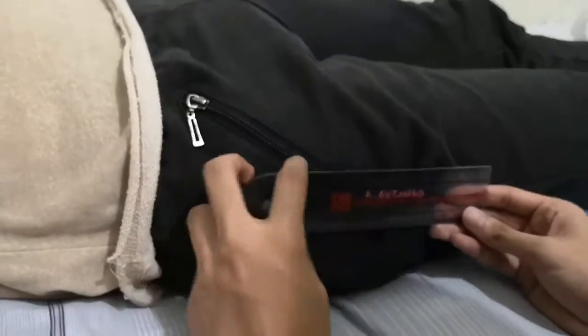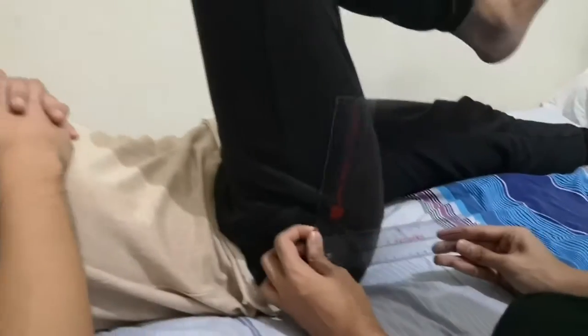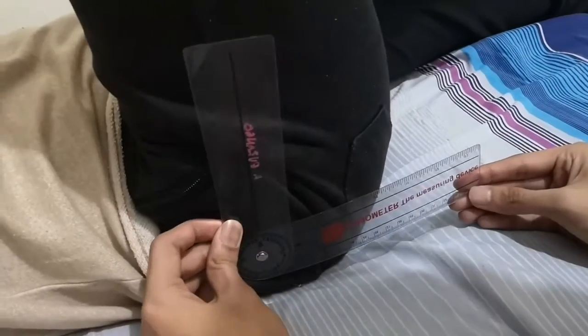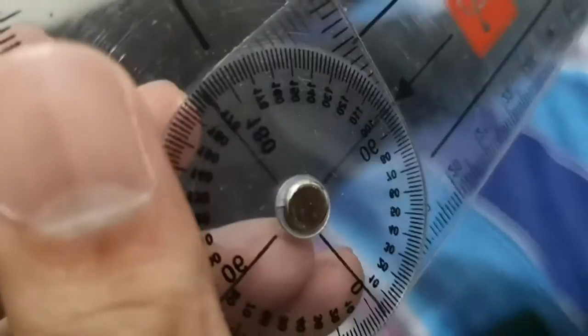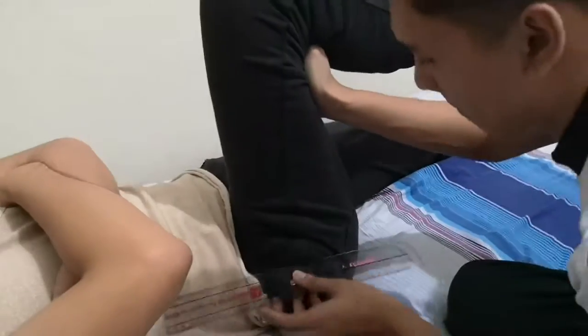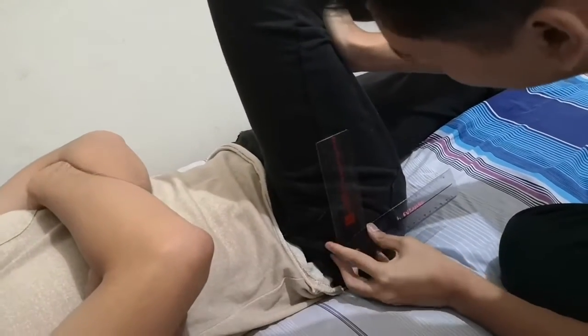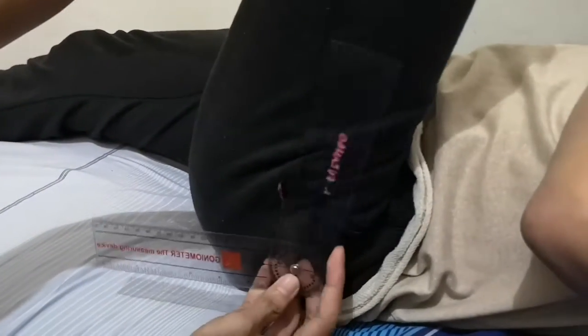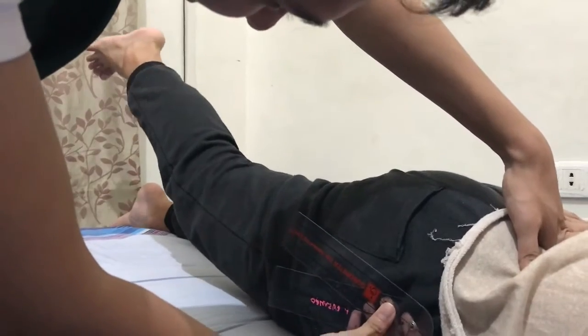To use a goniometer for checking the range of motion of hip flexion, we will be using the greater trochanter as the fulcrum, the lateral midline of the pelvis as the proximal arm, and the lateral epicondyle as the distal arm. If you are asking what the hip's full range of motion in flexion and extension is, we will be following the American Academy of Orthopaedic Surgeons guide, which is 0 to 120 degrees in flexion, while in extension it is 0 to 20 degrees. As we can see, our patient has a limited range of motion in flexion and extension due to the large difference from the normal range of motion.